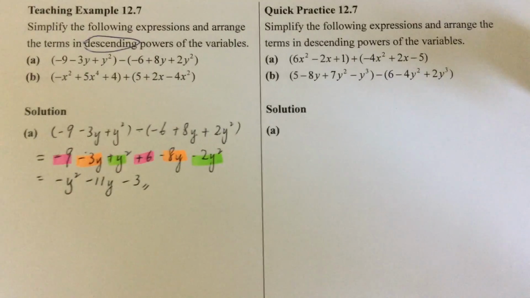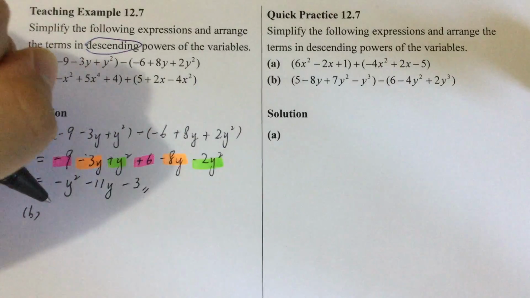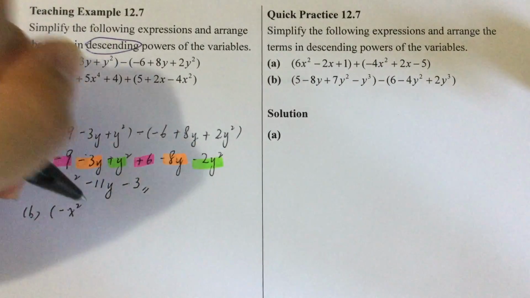Okay? So let's move to part B. First of all, write down the question.